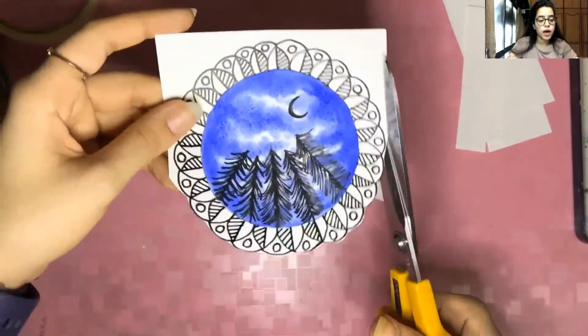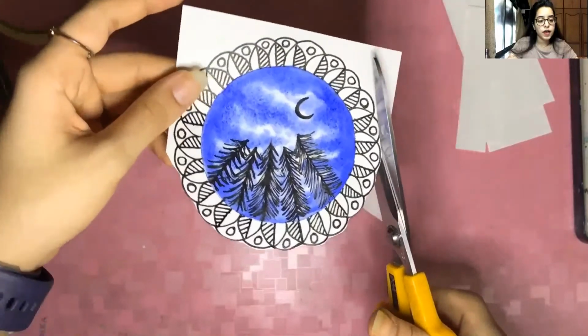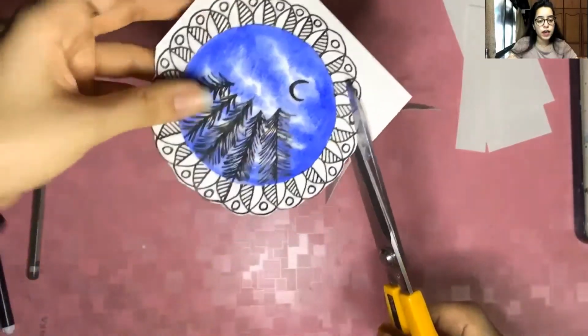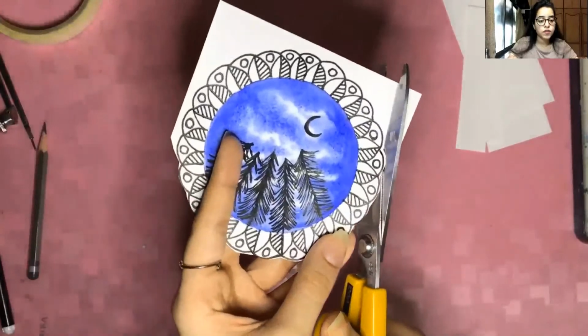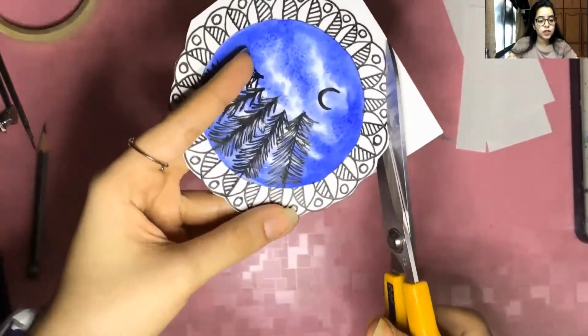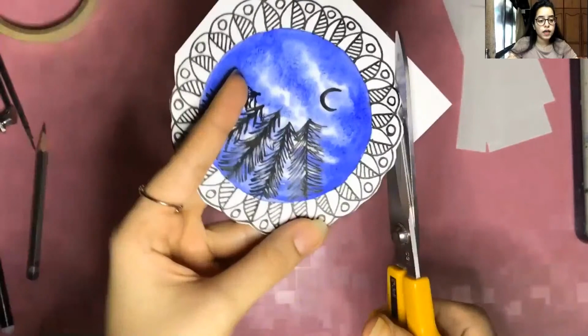Okay, so I'm just going to cut this out with the help of scissors. So just going about with the curved area, I'm going to give it a curved cut now. Just following this process, give it a good cut around the last layer.